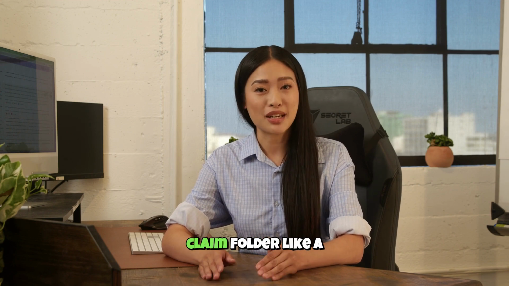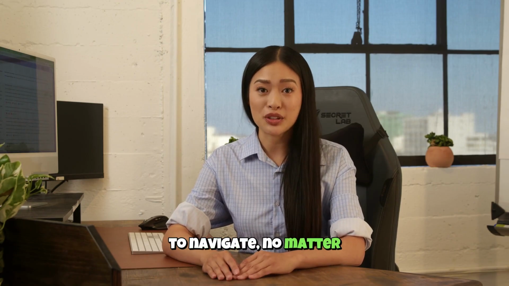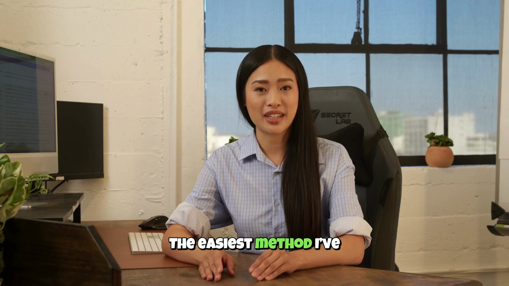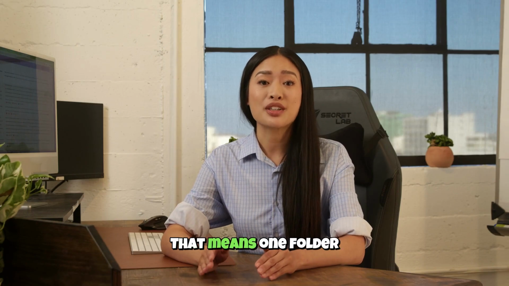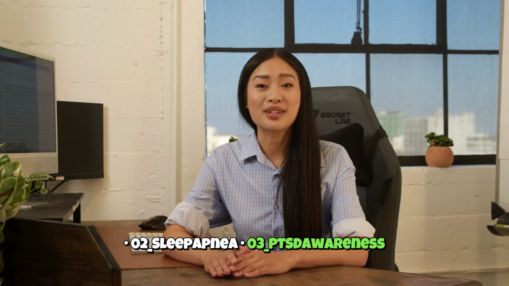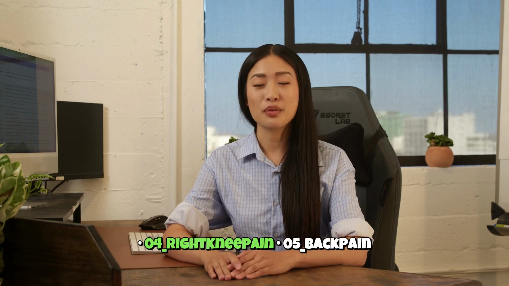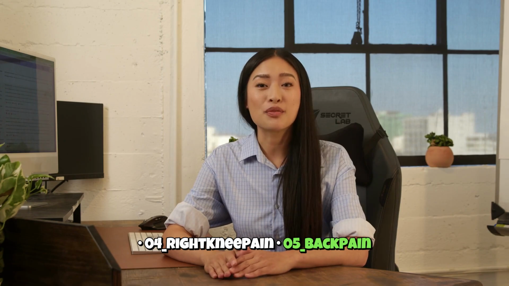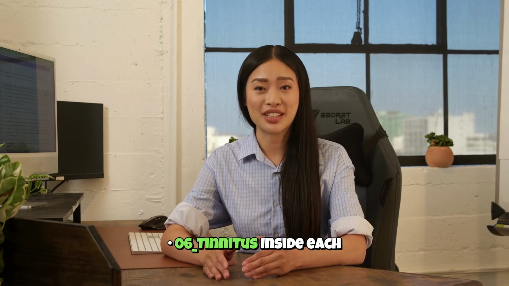Think of your VA claim folder like a military op order. It should be easy to navigate no matter who's looking at it. The easiest method I've found is by condition. That means one folder per claimed disability. For example, 01 migraines, 02 sleep apnea, 03 PTSD, 04 right knee pain, 05 back pain, 06 tinnitus.